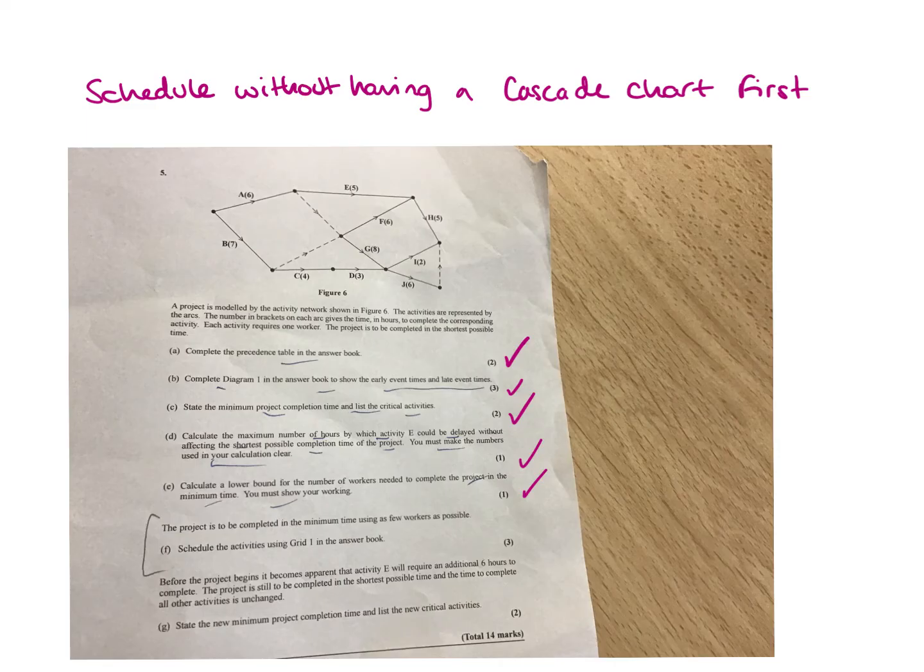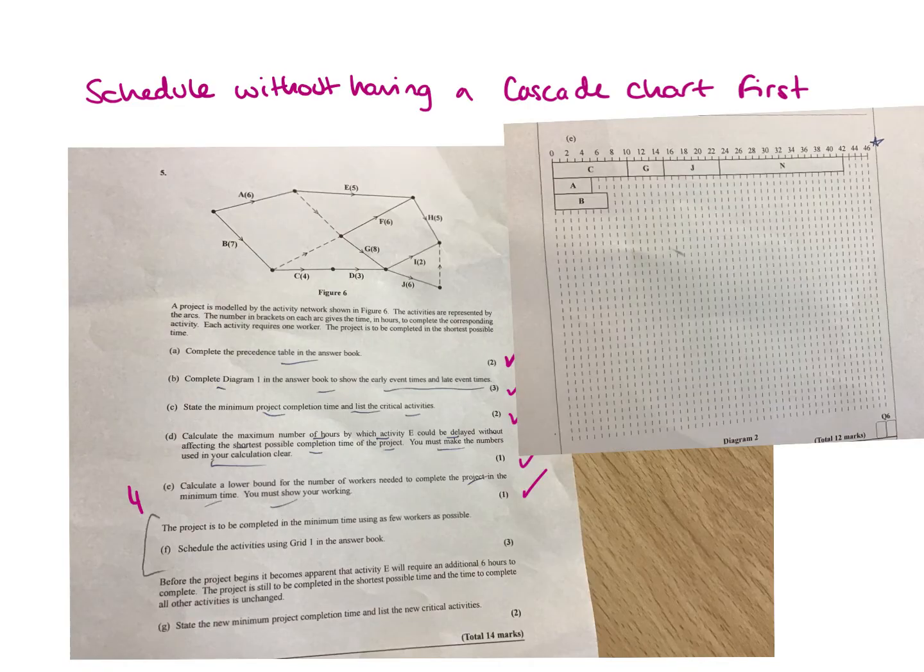4. Okay, if the lower bound is 4, this is going to give us a clue that when we're scheduling, we only want 4 rows. If we can do it in 4 rows, we know that we're right. Now with scheduling, it's like a puzzle, just putting together the pieces. So, providing that what you did earlier was right, let's have a look at your completed chart.